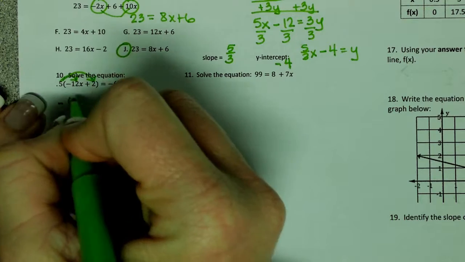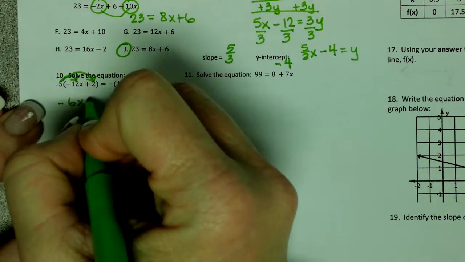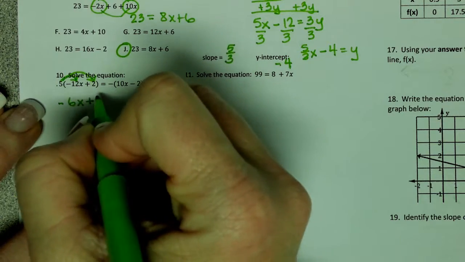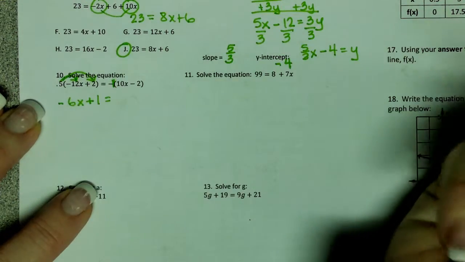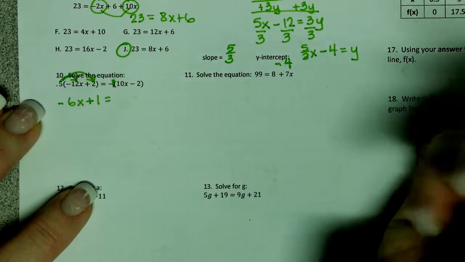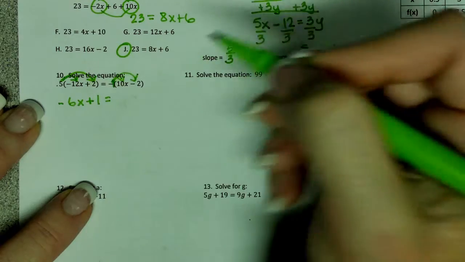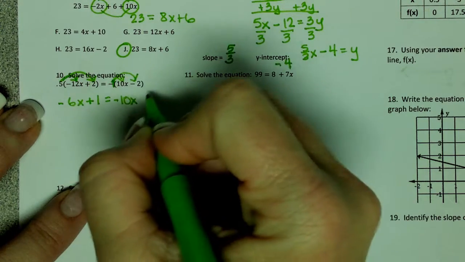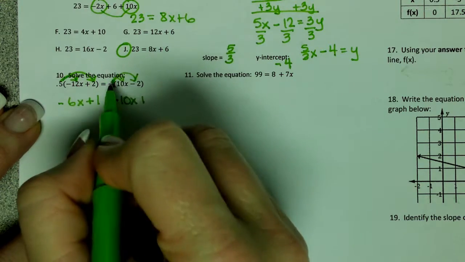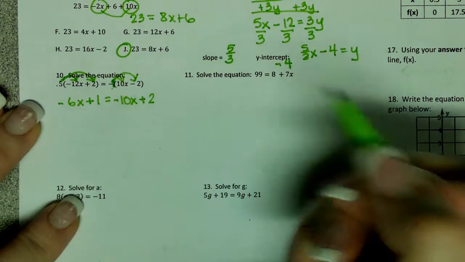So we have negative 6x, don't forget your x, plus 1, equals, now this is like negative 1 that's on the outside of those parentheses, right? So we're going to say negative 1 times 10x and negative 1 times negative 2. Negative 10x, not minus. Plus, yeah, because you're saying negative 1 times negative 2. Oh, yeah. So it's going to be plus.